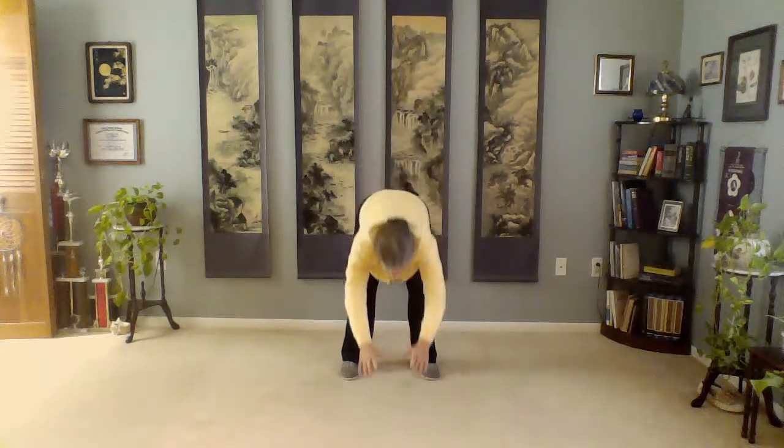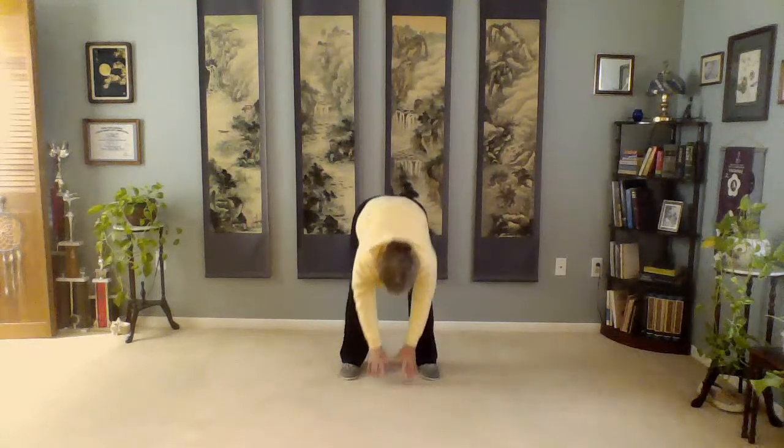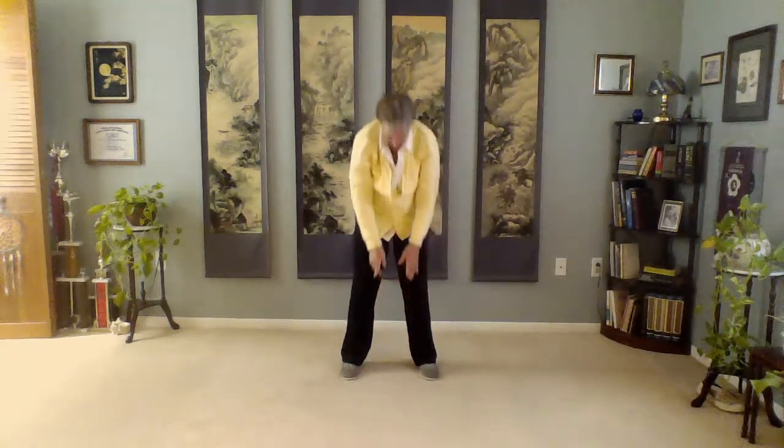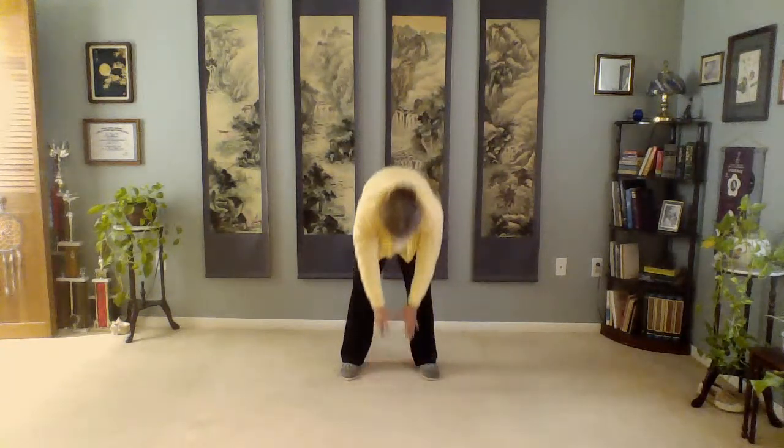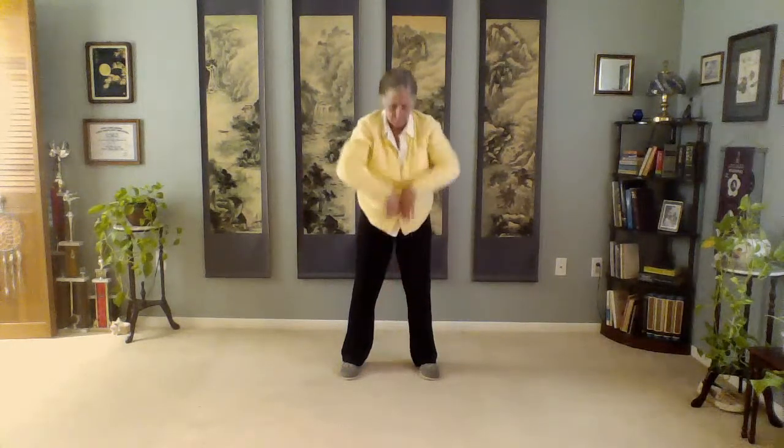Reach up. Roll up through the spine. Pull up, reach out. Fingertips reach up. Elbows drop down. Wrist, fingertips, hands return to your sides.